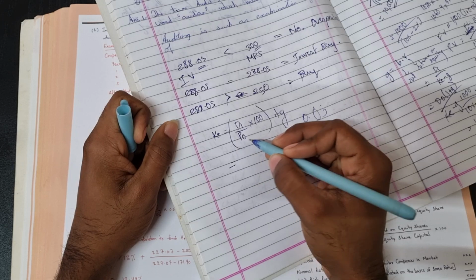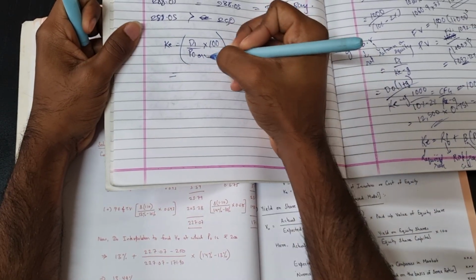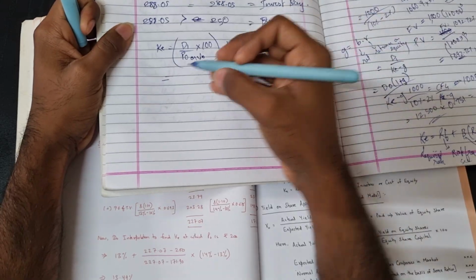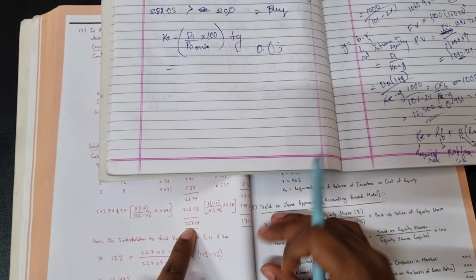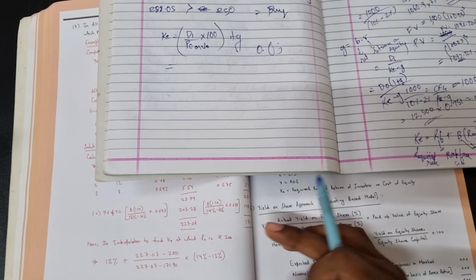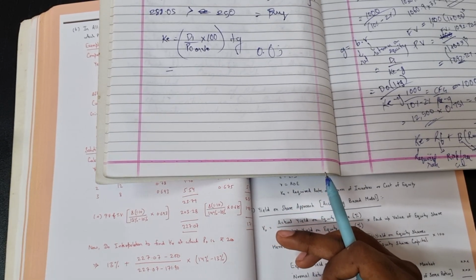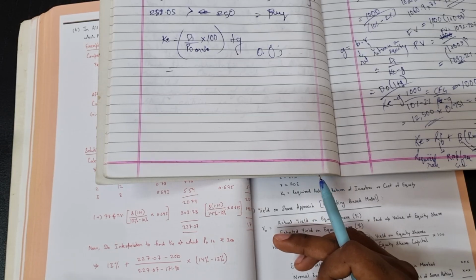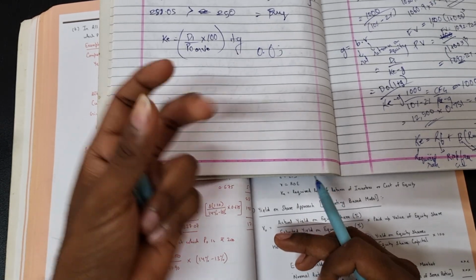So we want P0. What P0 do we have here? 227 and 171. P0 or V0, as you can understand. What is the actual value? It is 200.